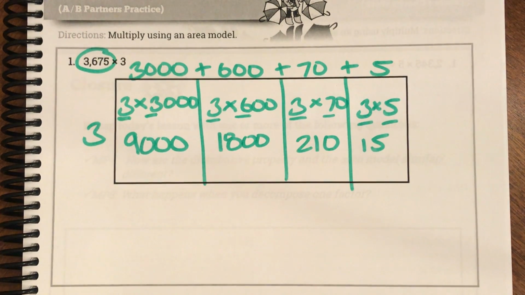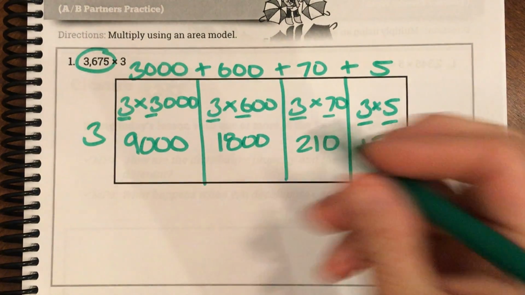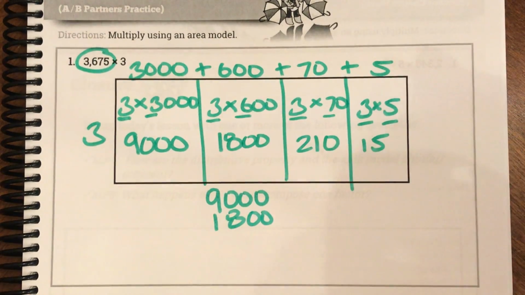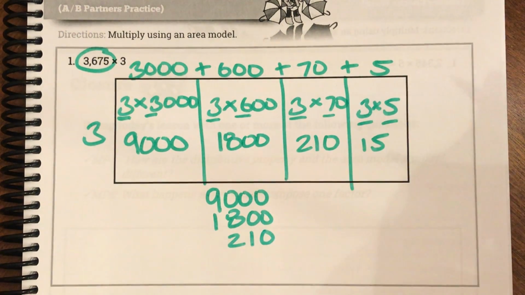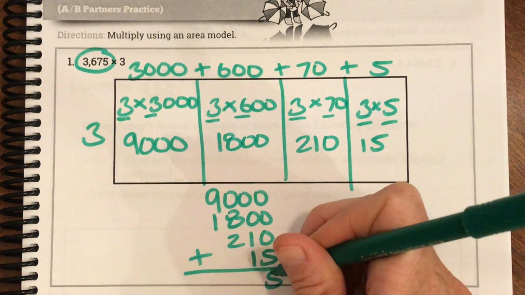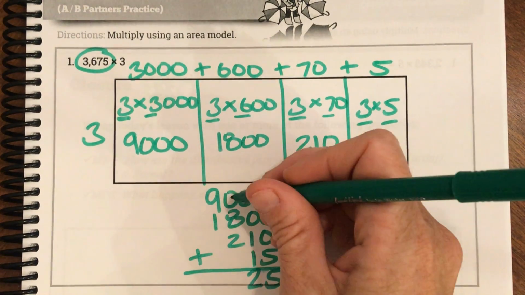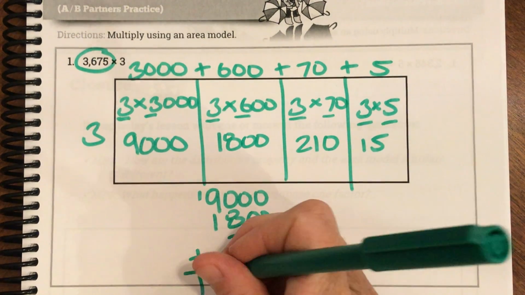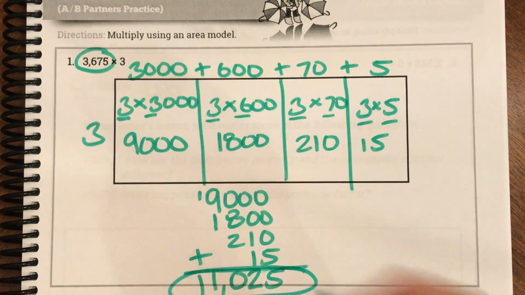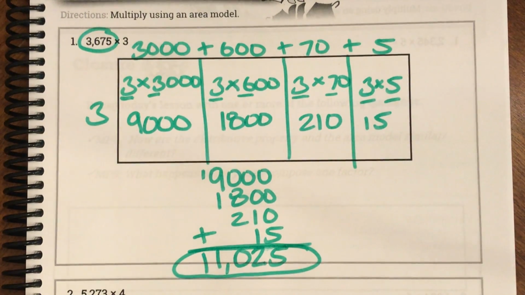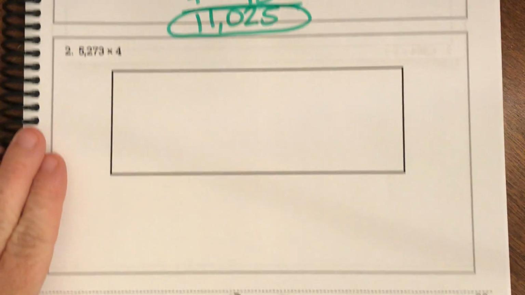Okay, so our final step, our fifth step, is we're going to add all these partial products. So we have 9,000, 1,800, 210, and 15. And what do we get? 5, 2, 10, 1 plus 9 is 10, plus 1 more is 11. So we're getting 11,025. Sorry, it was cut off a little bit, ladies and gentlemen. 11,025. Okay, let's look at number 2.